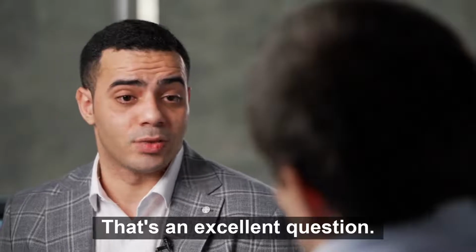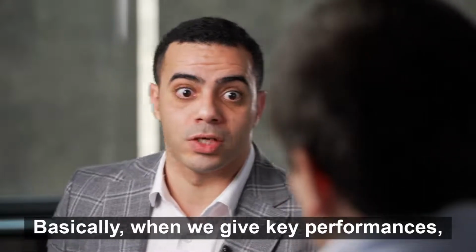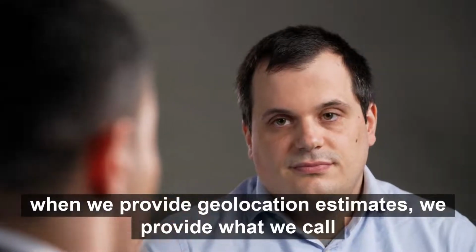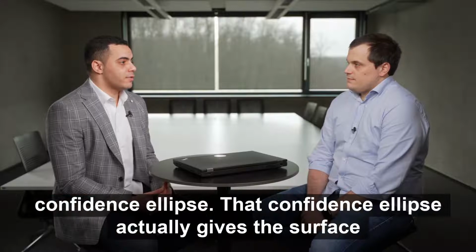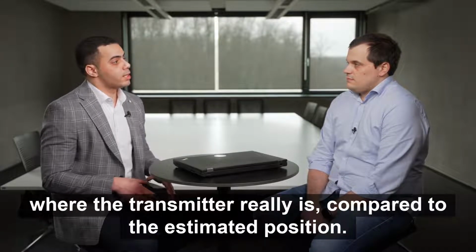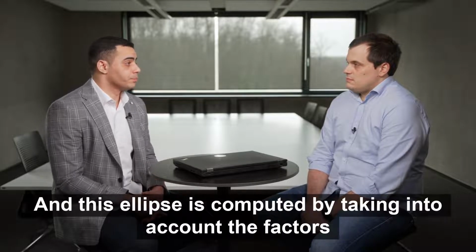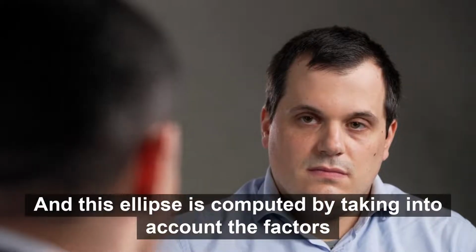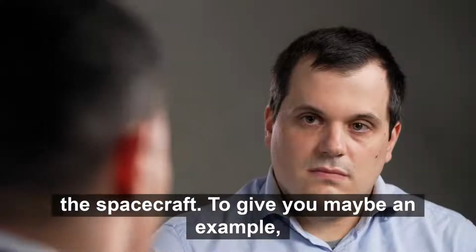Yeah, that's an excellent question, because when we give key performances about accuracies, when we provide the geolocation estimates, we provide what we call a confidence ellipse. That confidence ellipse gives the surface where the transmitter is compared to the estimated position. And this ellipse is computed by taking into account the factors that I was talking about, the measurement errors and the geometry of the spacecraft.